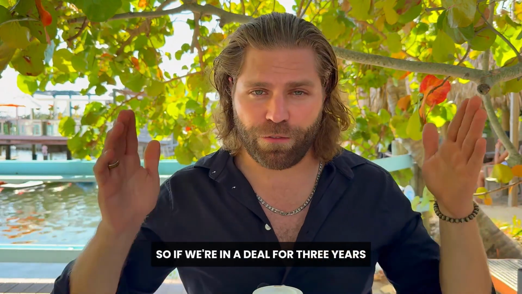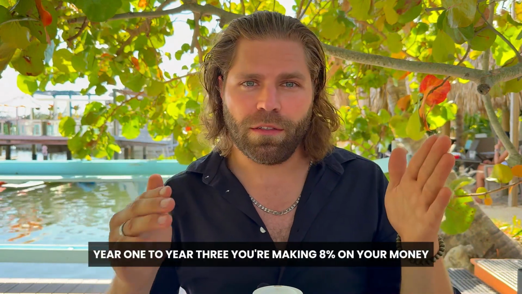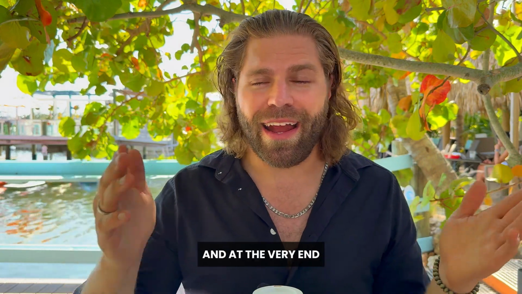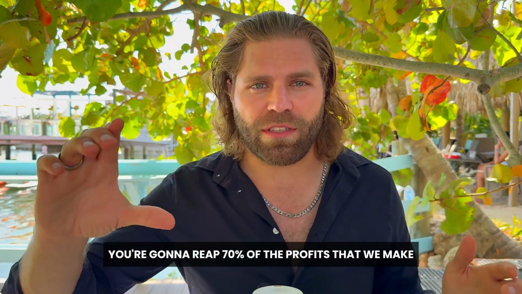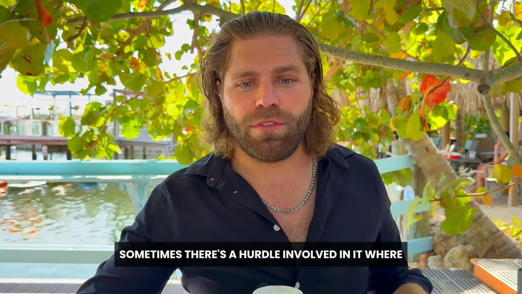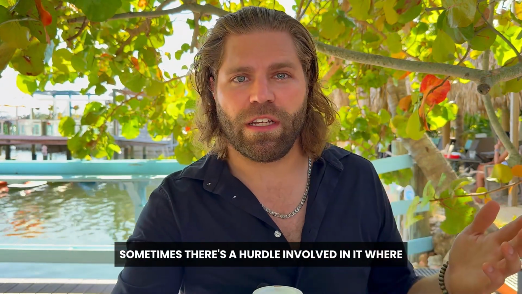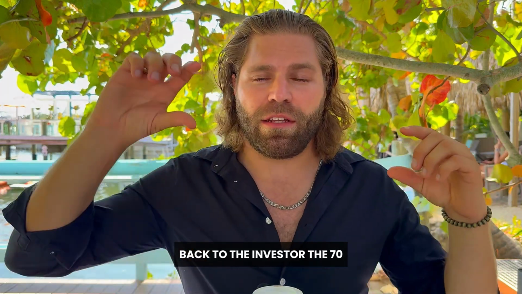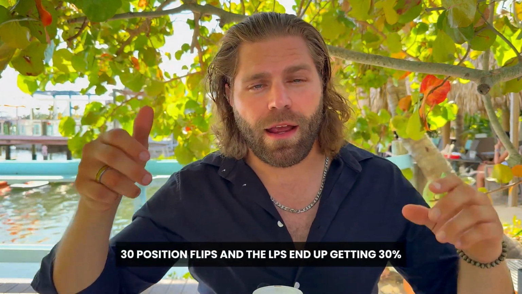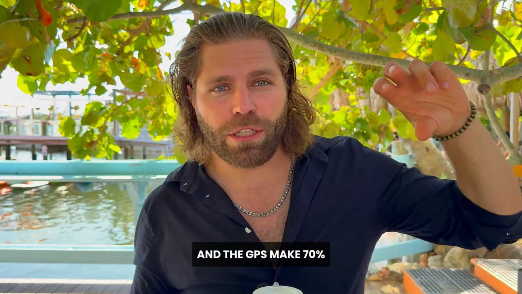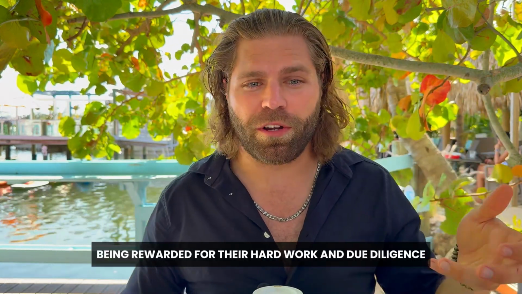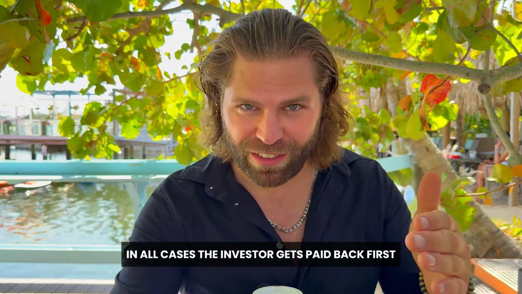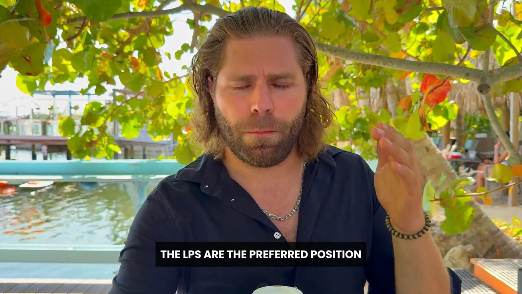So if we're in a deal for 3 years, year 1 to year 3, you're making 8% on your money with an 8% preferred return. And at the very end, you're going to reap 70% of the profits that we make. Sometimes there's a hurdle involved in it, where once we achieve a certain percentage back to the investor, the 70-30 position flips. And the LPs end up getting 30%, and the GPs make 70%, being rewarded for their hard work and due diligence. In all cases, the investor gets paid back first. The LPs are the preferred position.